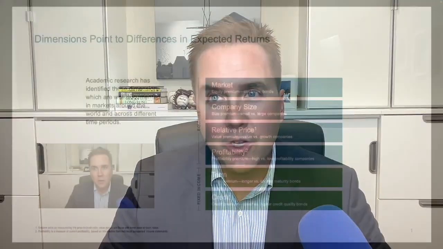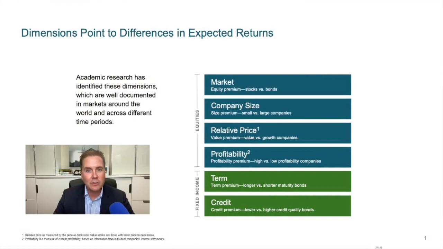So first, let's start with talking about what the different risk factors are, and then we're going to move on to talk about how those different risk factors have performed through time. So I'm going to go ahead and share my screen, and we're going to talk about what some of these different risk factors are. And the first one's fairly intuitive, and this is the market factor.